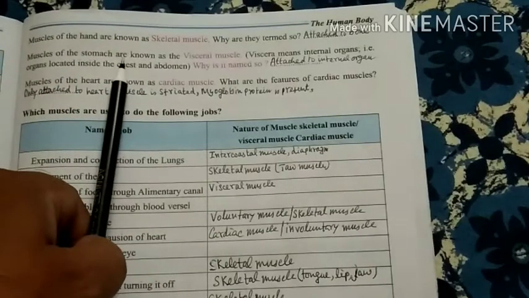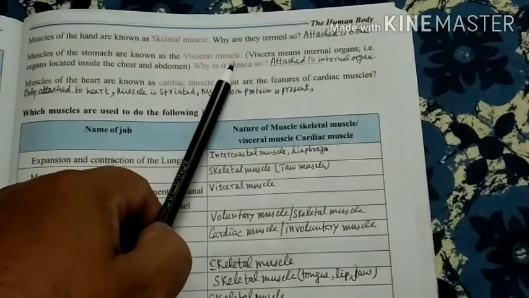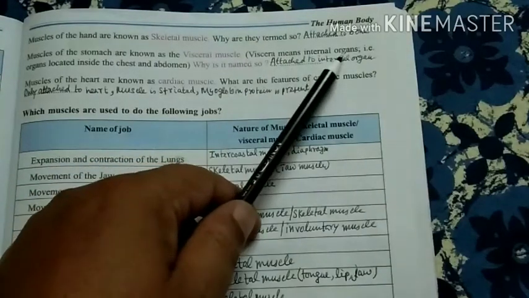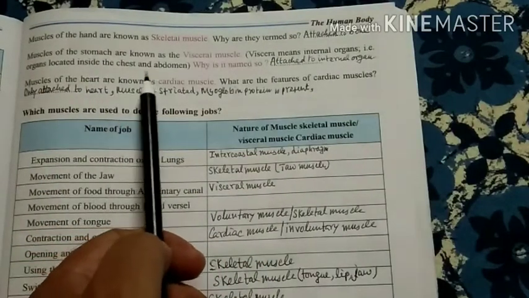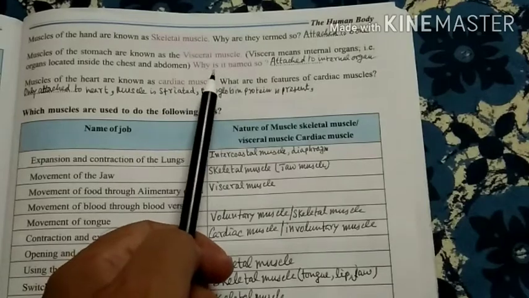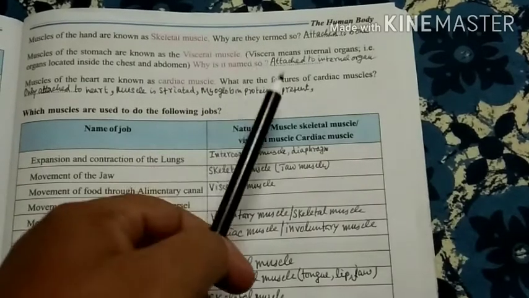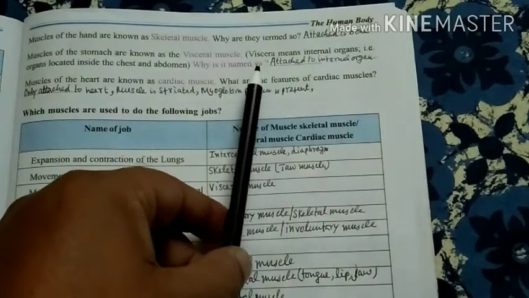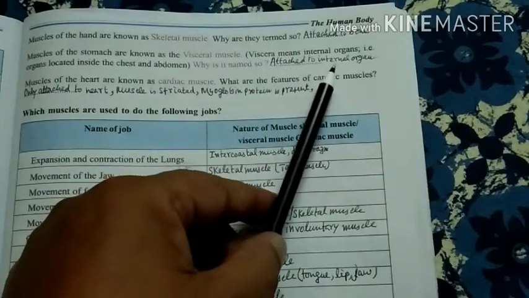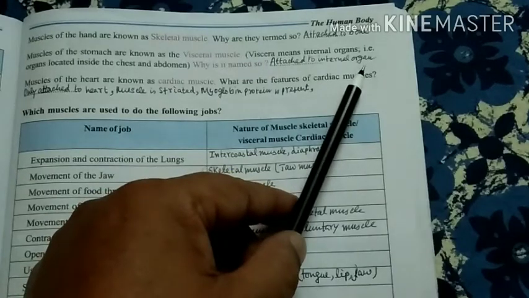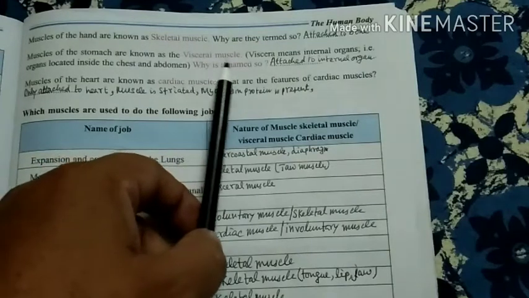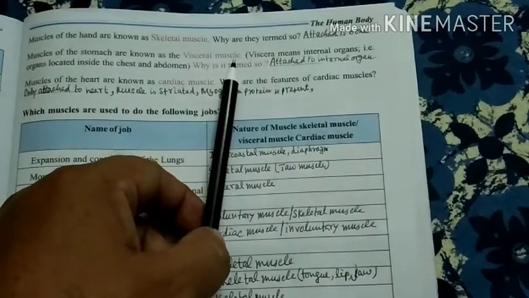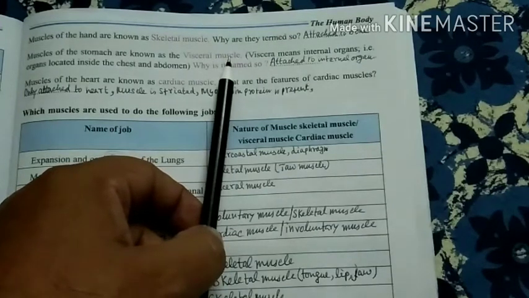Muscle of the stomach are known as visceral muscle. Viscera means internal organs, that is, organs located inside the chest and abdomen. Why is it named so? It is named so because it is attached to internal organs. Now, visceral muscle is non-striated muscle and it is involuntary muscle.